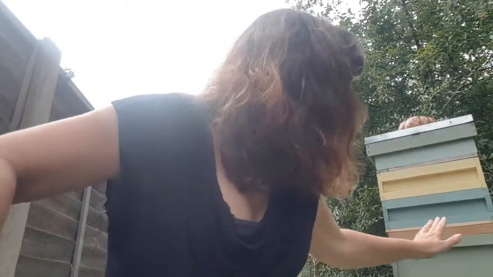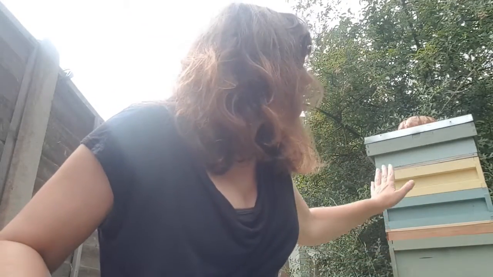Well, the honey's off the hives, the varroa treatments are on the bees, and the pollen is starting to come in. Alright girls, you can stop dinging now, it's fine, thanks. We've done that shot.